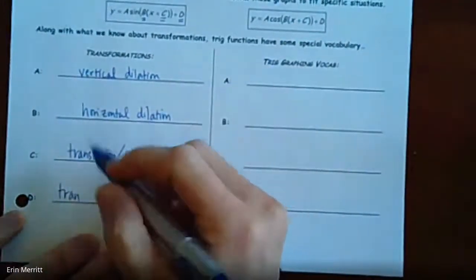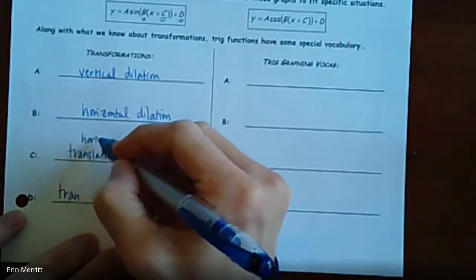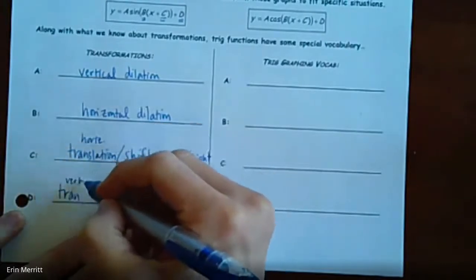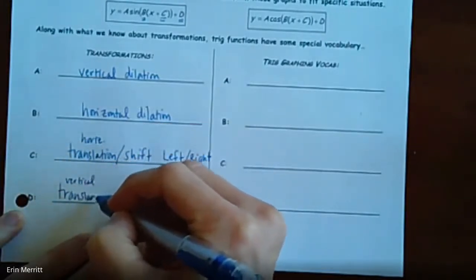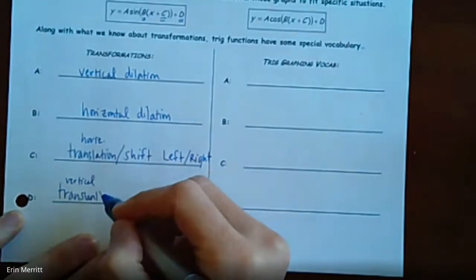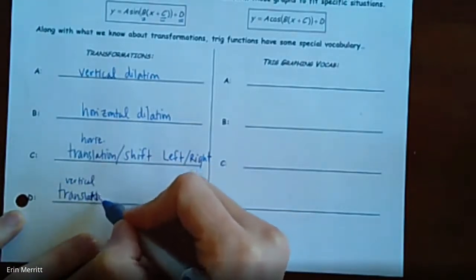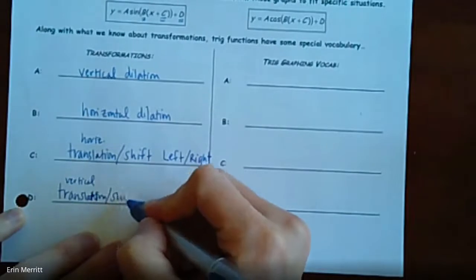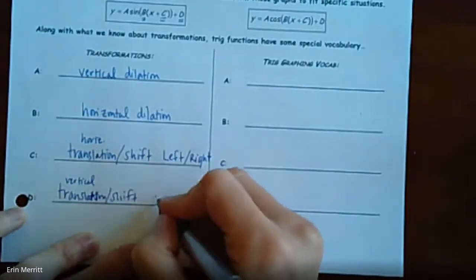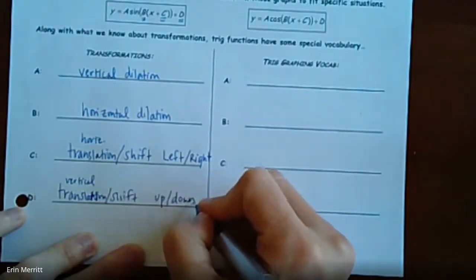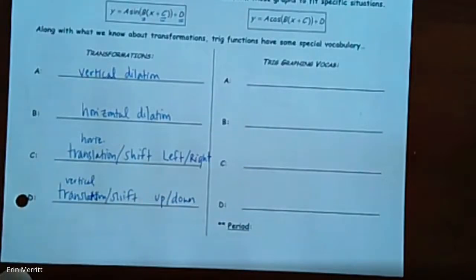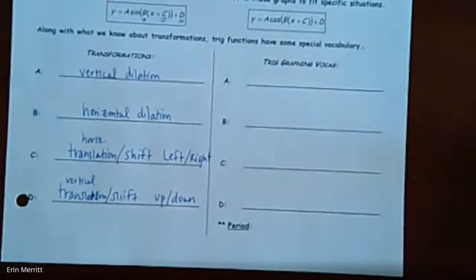So you can say a vertical translation, or a shift, and this is going to go up or down. Let me remind you, you can pause the video.